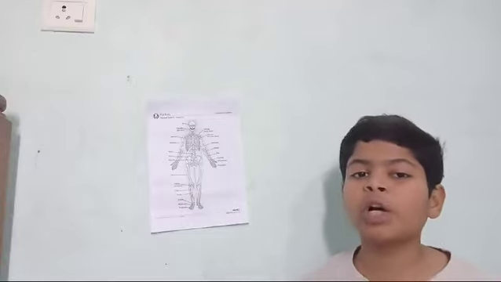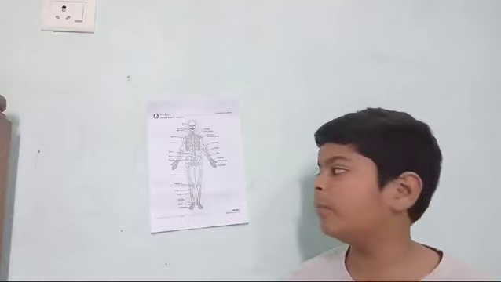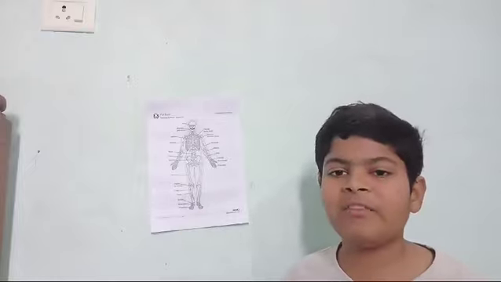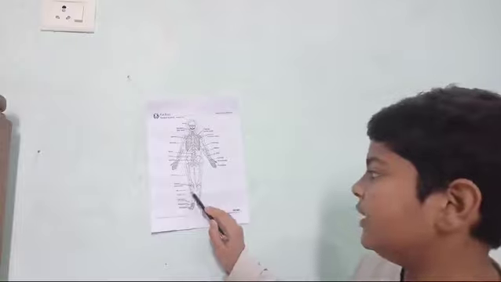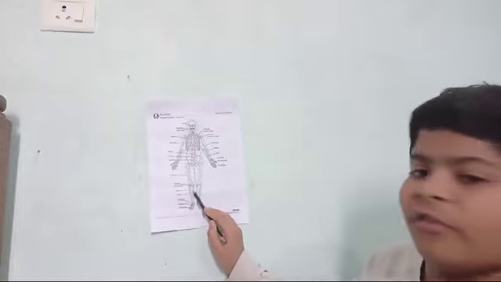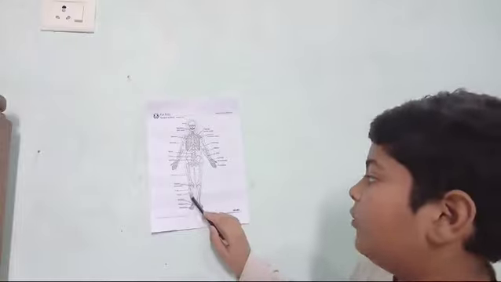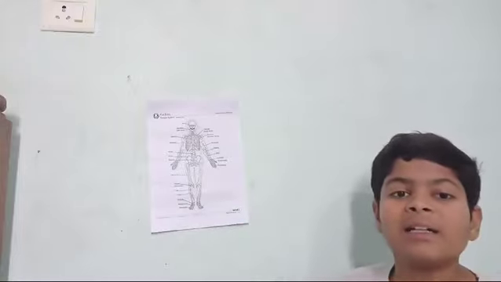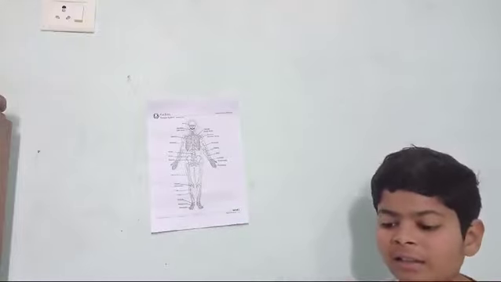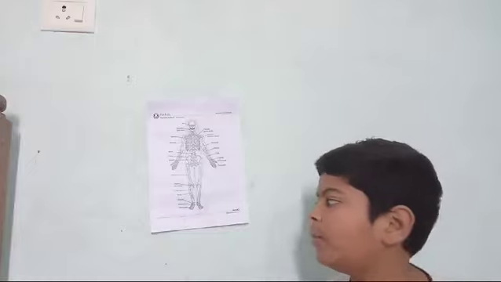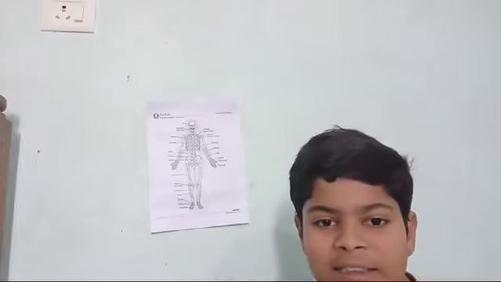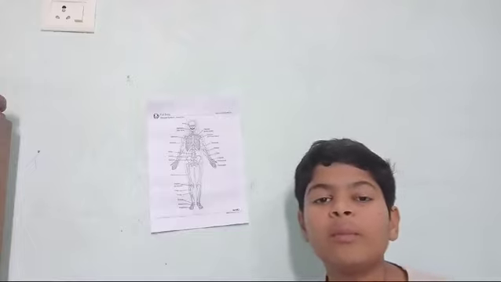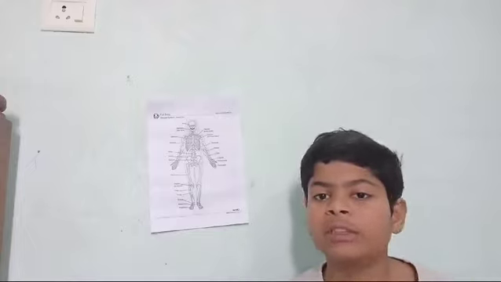Then in the lower leg we have 2 bones, tibia and fibula. One is tibia and one is fibula. Then our ankle is made up of 8 bones that are known as tarsal. Then our sole is made up of a total of 5 bones.